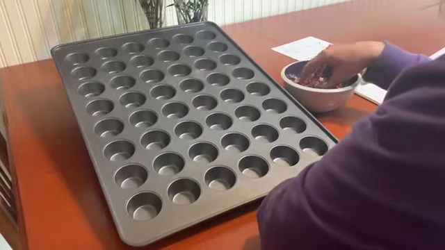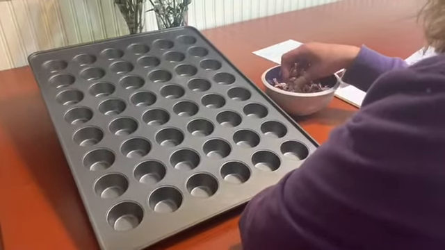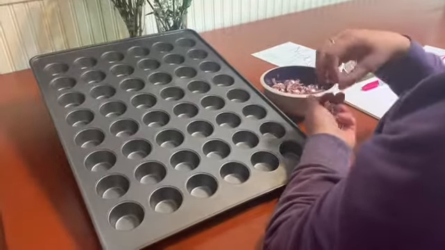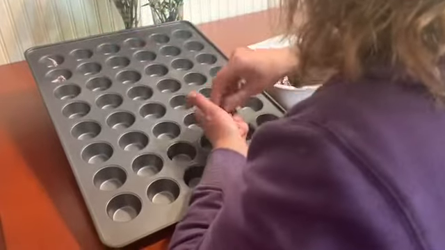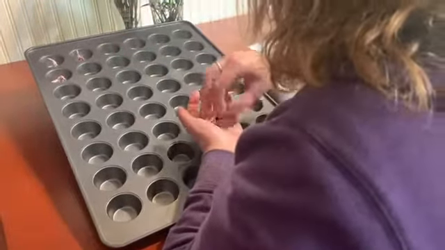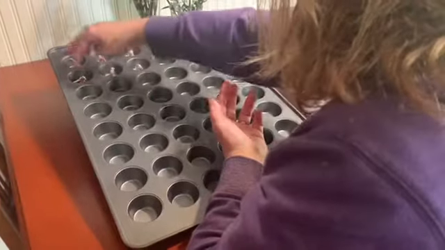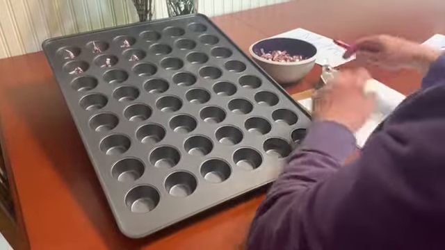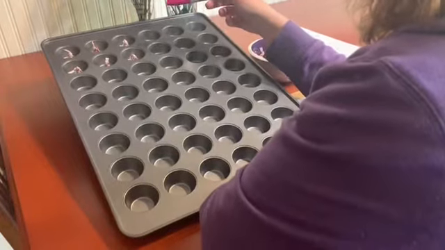So let's start and let's make a simple array. We're going to make a 2 by 3 array. And that means that we're going to have 2 rows, and each row is going to have 3 candies. 2 rows, 3 columns. That's a 2 by 3 array. And then we want to know, how many candies do we have all together?